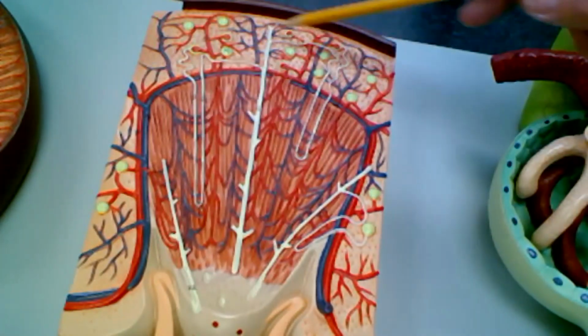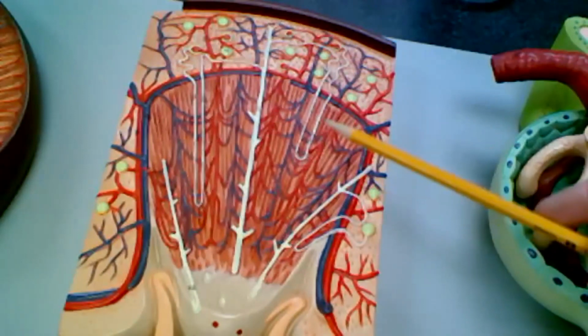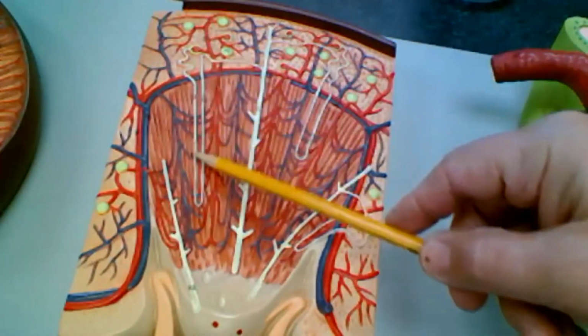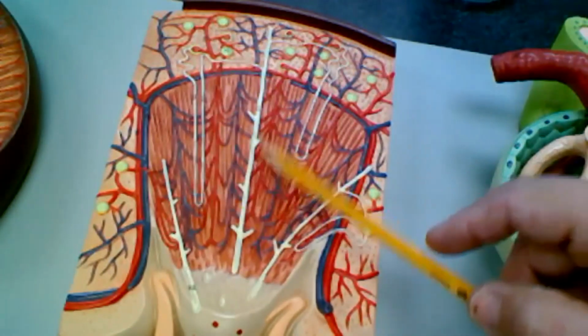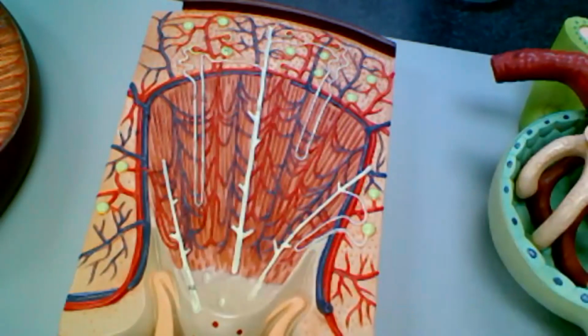Most of our nephrons are going to be our cortical nephrons. The other type of nephron, the 15% or so, are what we call the juxtamedullary nephrons that run deep down into, like this one that runs deep into the medulla. The loop of Henle is very, very deep in here.